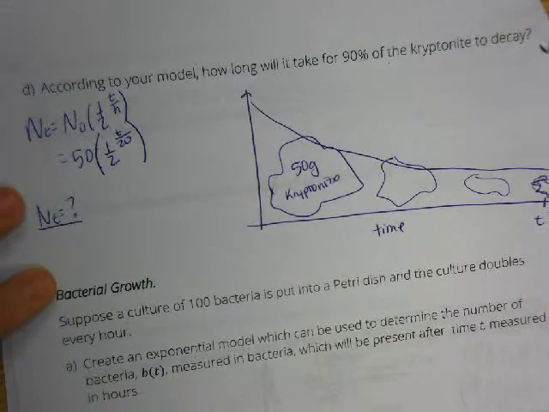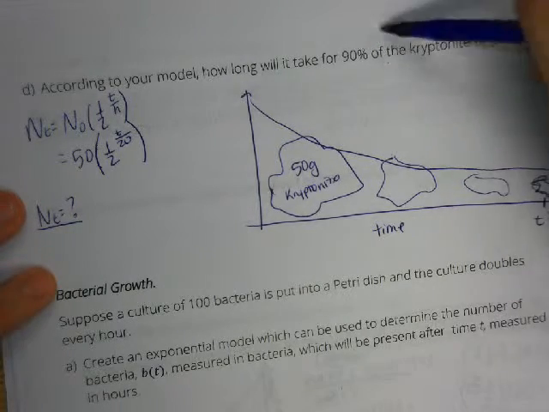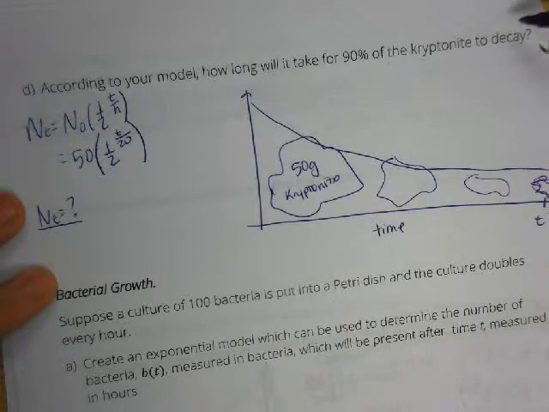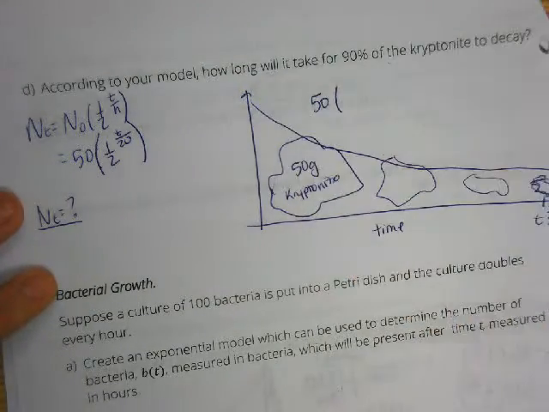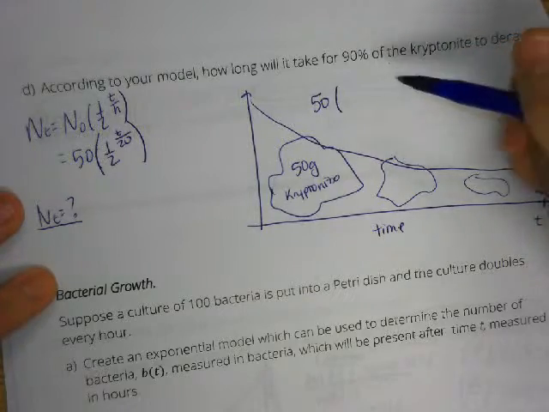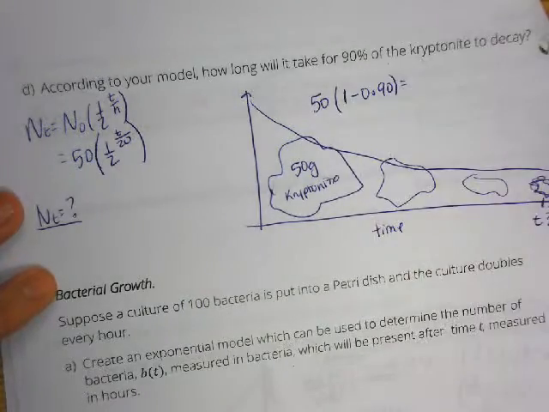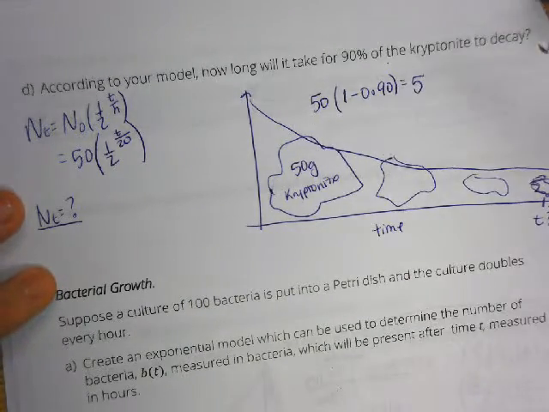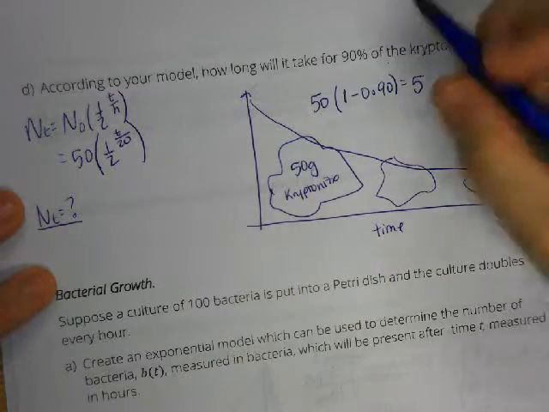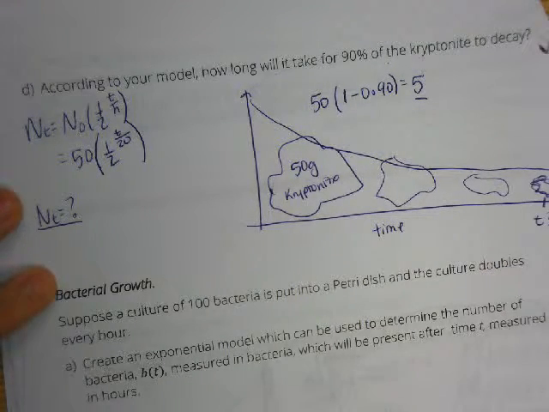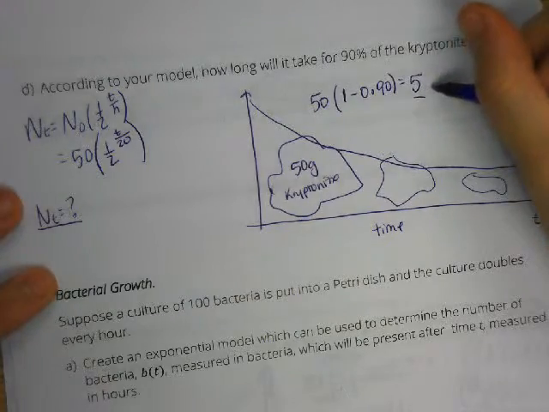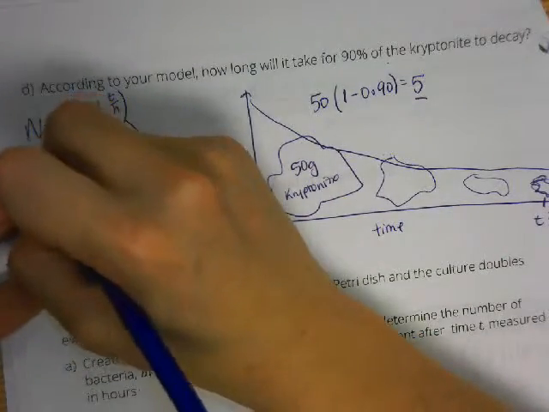We're interested in knowing how long it takes for it to decay by 90% of the original, so 90% of it goes away. It starts out at 50 grams. If I take off 90% of that, I multiply 50 by 1 minus 0.90, and I get 5. So 90% of it has gone away, and we're left with just 5 grams. That's the size of the kryptonite after some period of time.